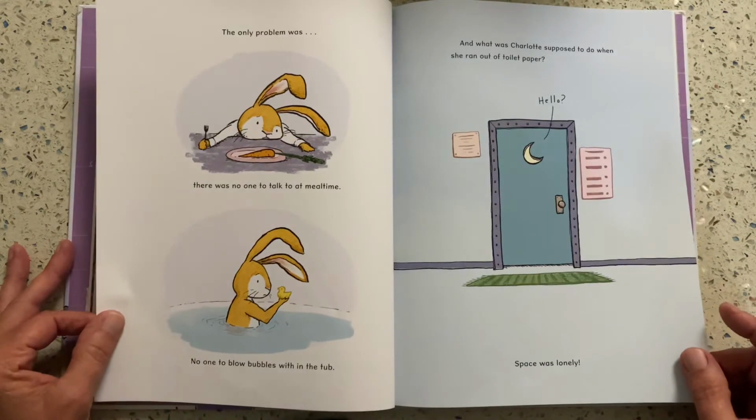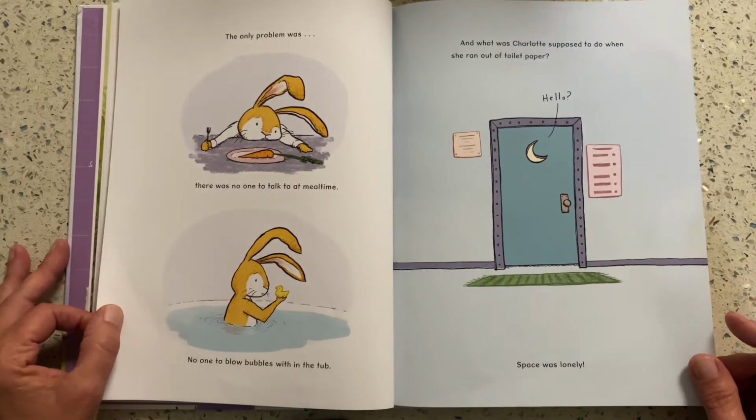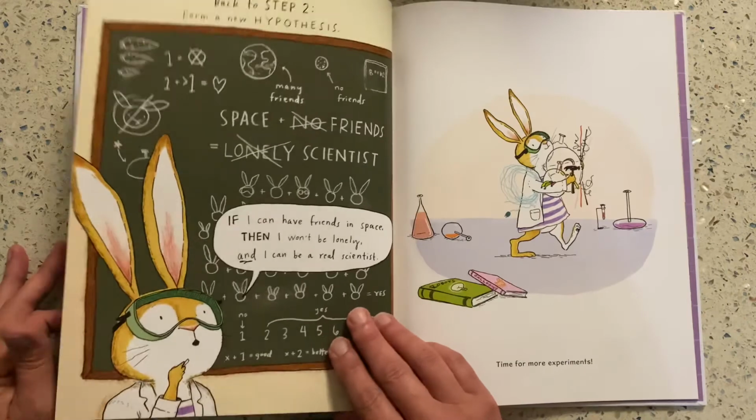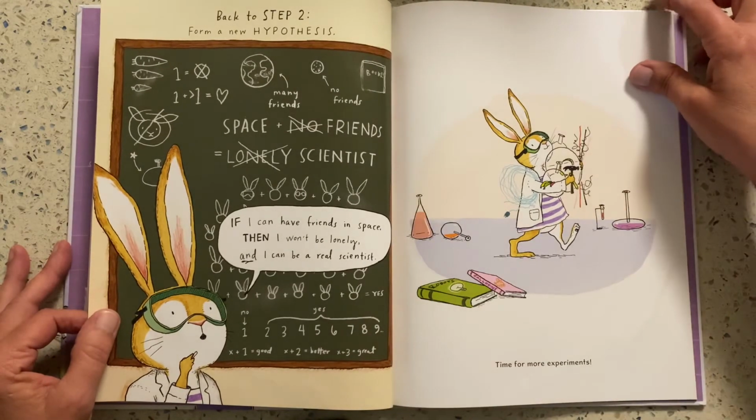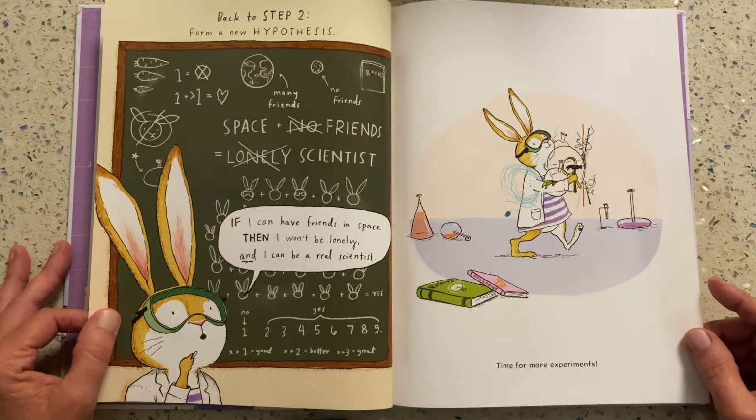The only problem was there was no one to talk to at mealtime, no one to blow bubbles with in the bath. And what was Charlotte supposed to do when she ran out of toilet paper? Space was lonely. Back to step 2, form a new hypothesis. If I can have friends in space, then I won't be lonely and I can be a real scientist.